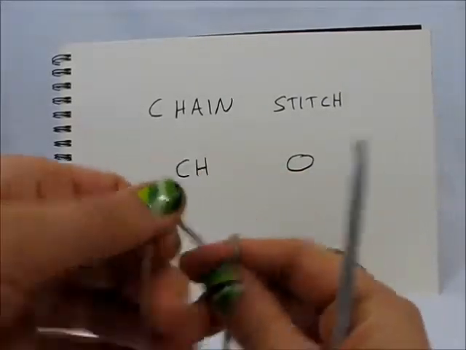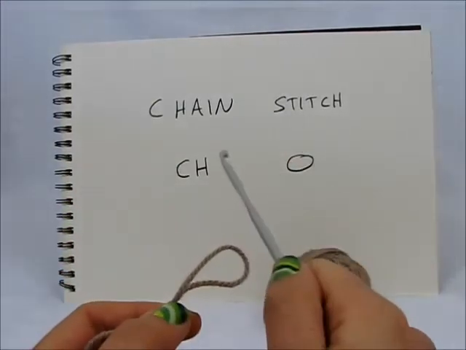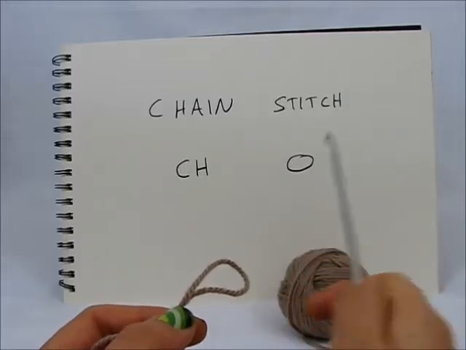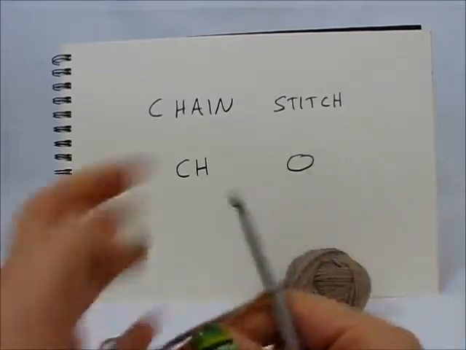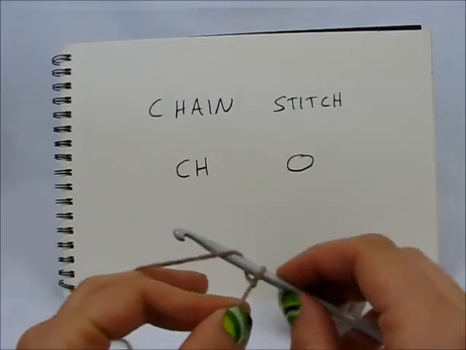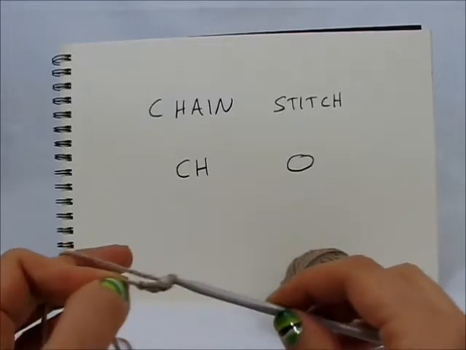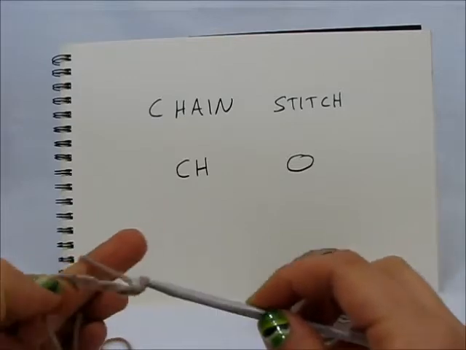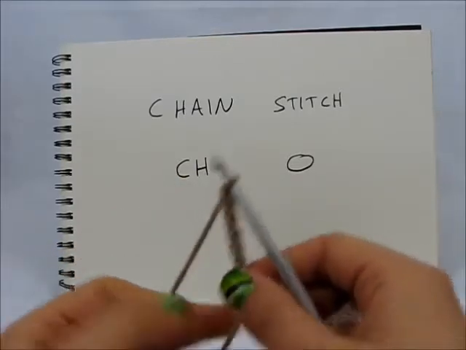So the first stitch we learned was the chain stitch, and in patterns it will usually be abbreviated CH, and if you have a crochet chart the symbol for it is a circle. That is the chain stitch, and that is what we usually use to make a foundation for a work. So you yarn over and pull your yarn through the loop. That is the chain stitch. And I will make 6 of these to have a little foundation to show you the other stitches with again.